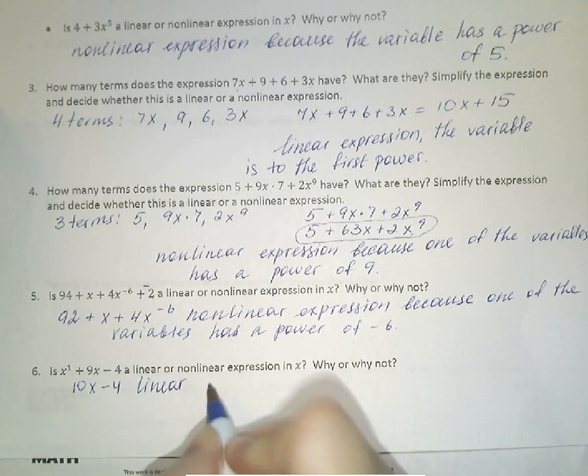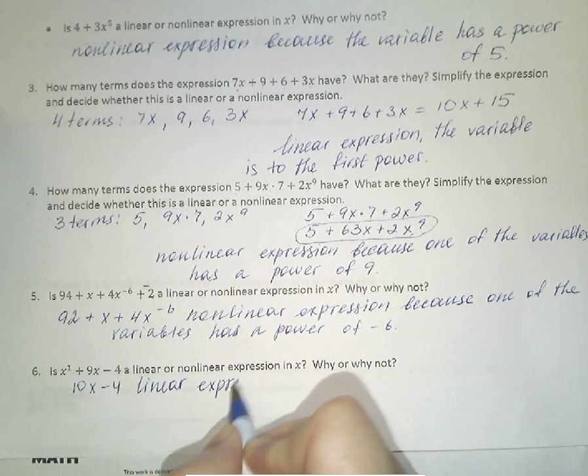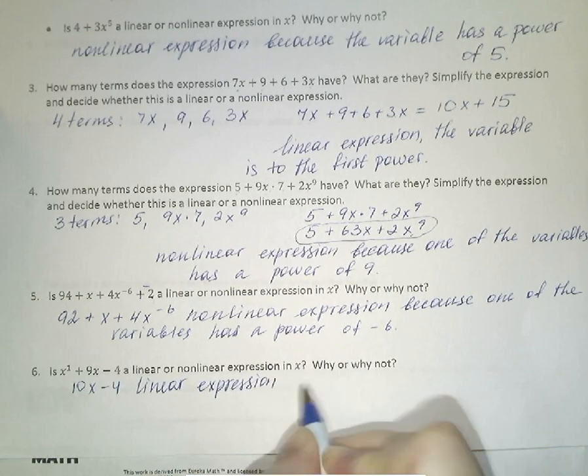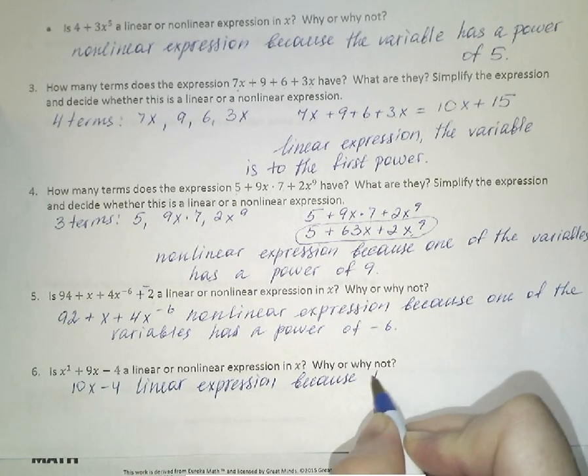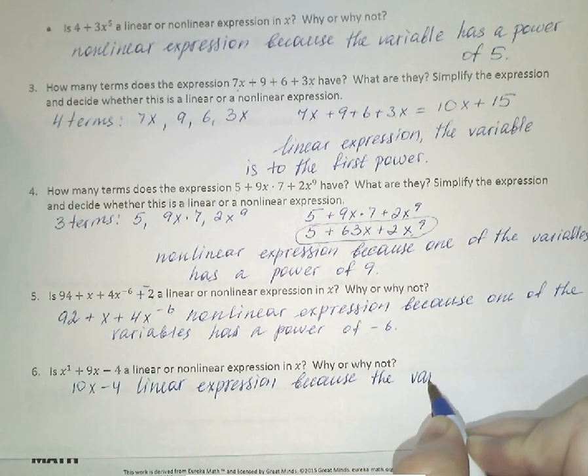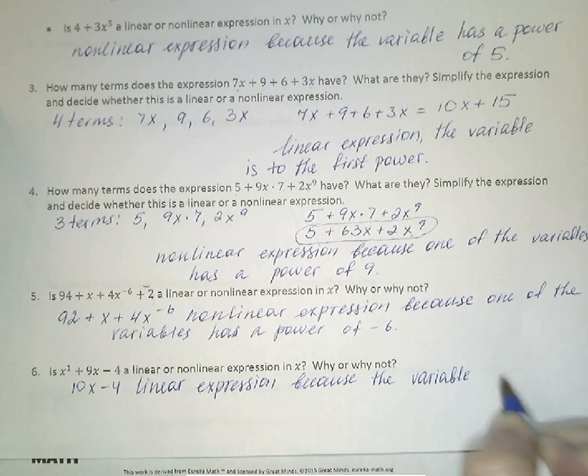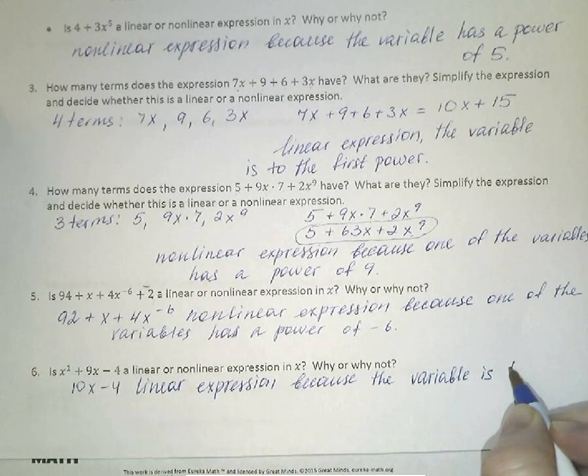Linear expression, because the variable is to the first power.